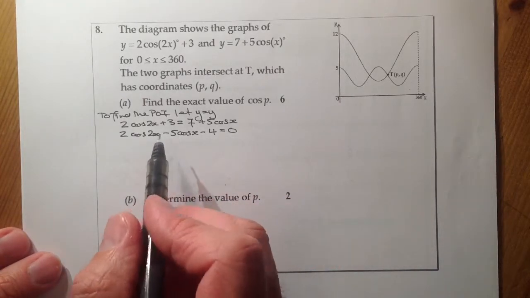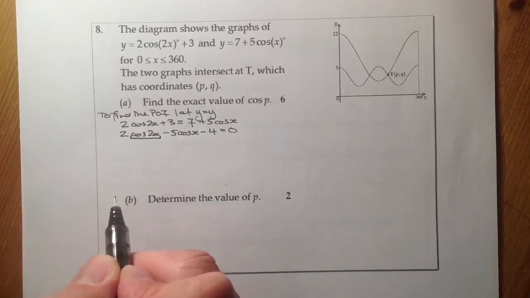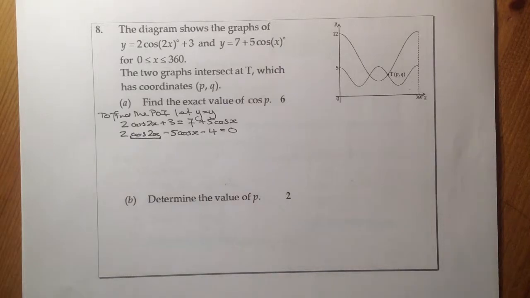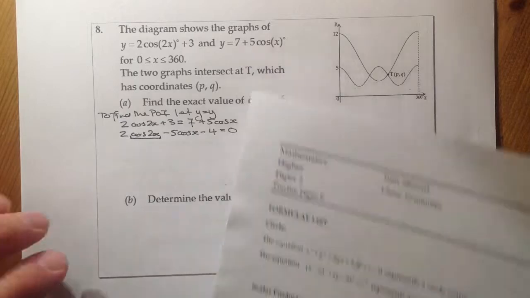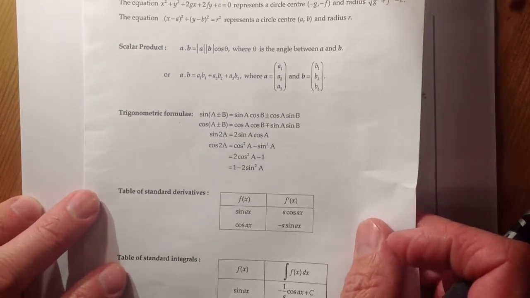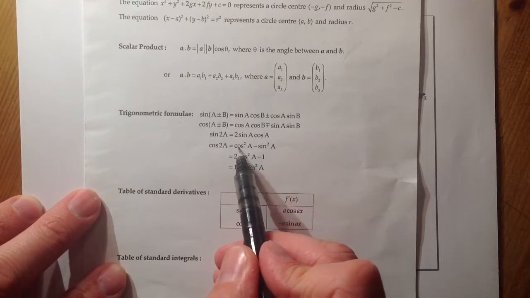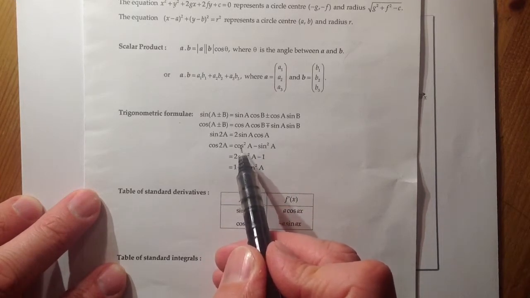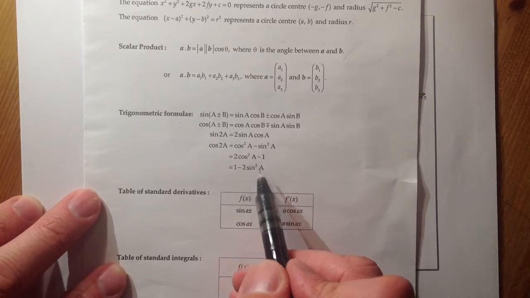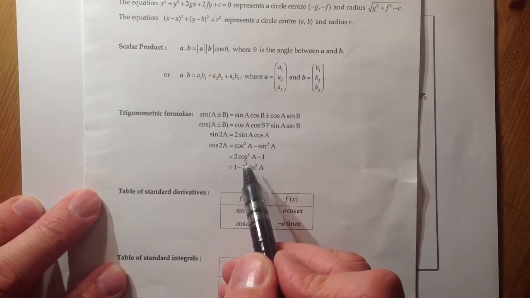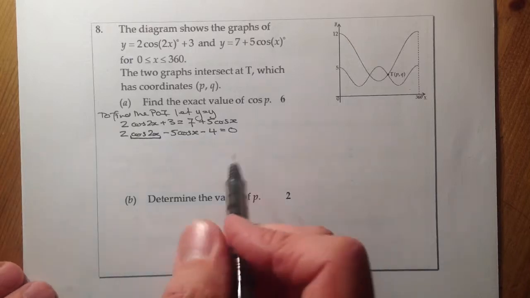From there I'll look at my formula list and get a replacement for cosine 2x, and the one I'm looking at will be the one that has cosine in it alone. Here we have cosine 2A. This one gives me a cosine and also a sine. This one gives me cosine on its own, so it's going to be that one. I'm not going to choose the sine because I want the cosine on its own so that I can form a trinomial and solve this equation.